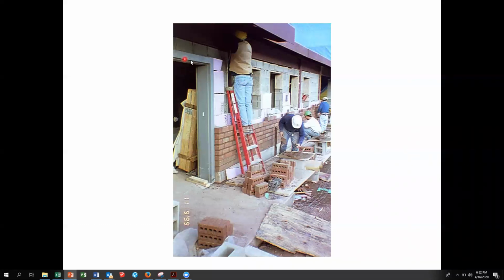So again, there's the door frame. Imagine in that switchgear room, they put in that door frame, and then the door opening was too small. They literally had to tear it out because the switchgear could not be broken down into smaller pieces.